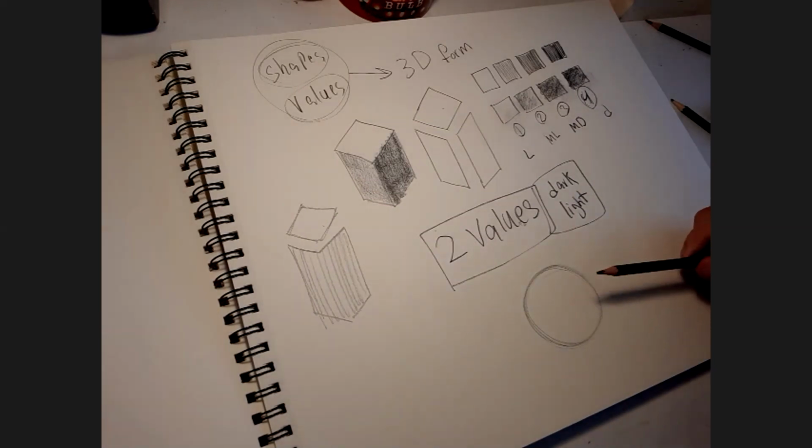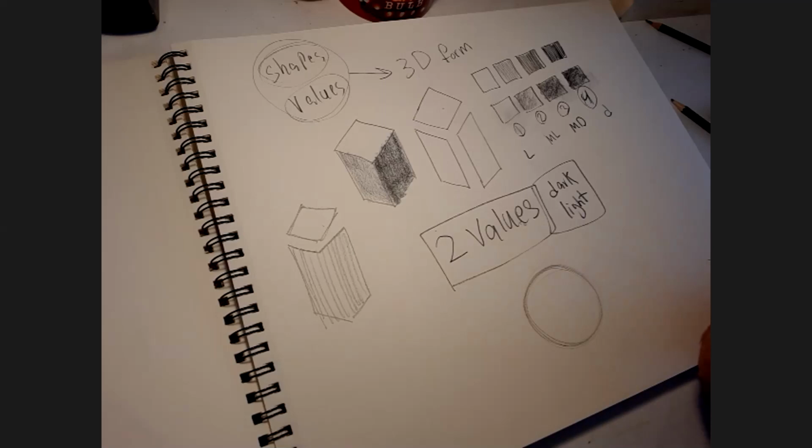So shape sometimes can give us information, sometimes not. I mean, values and shapes work together to give us information or inform us about the object that we are trying to depict here, okay?